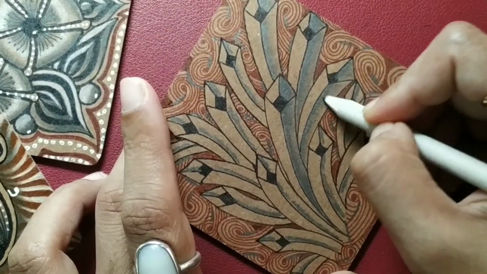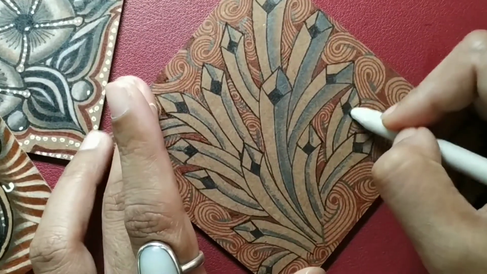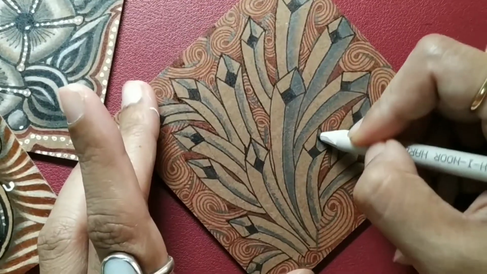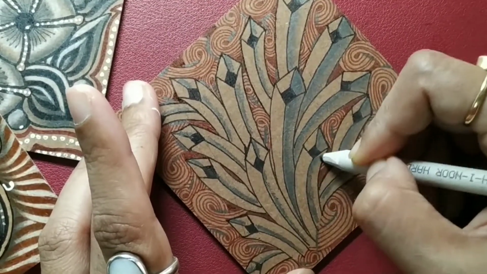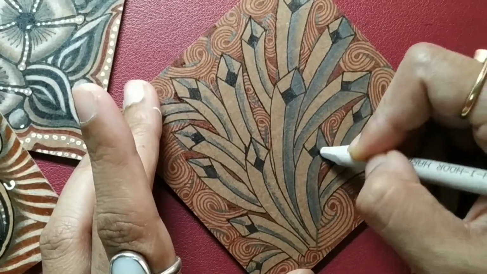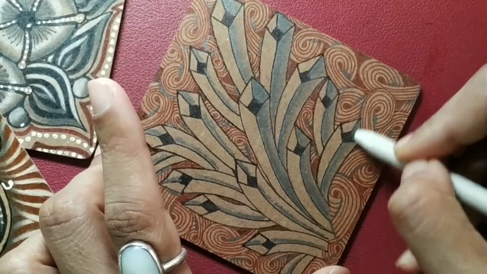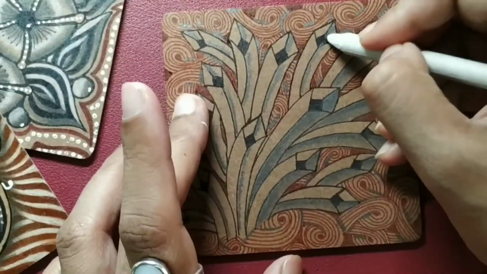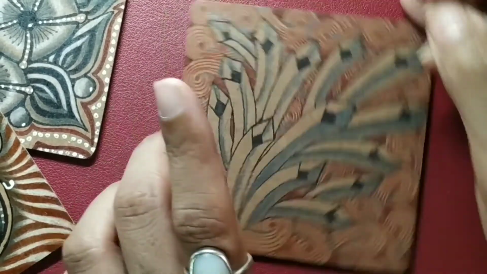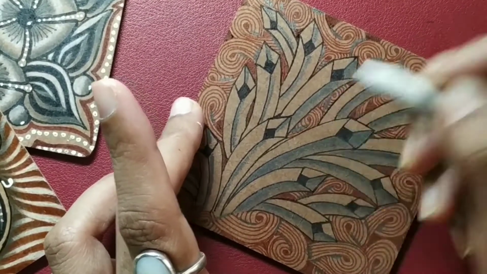Just that the surface is a little different here, so you need to just treat it a little before you start tangling on it. So Mod Podge is very easily available. It's a glue cum gloss cum preservative. Yeah, you can preserve your work, you can add gloss to your work in case you buy the glossy one. You can glue your work in case you are into some other kind of crafts.